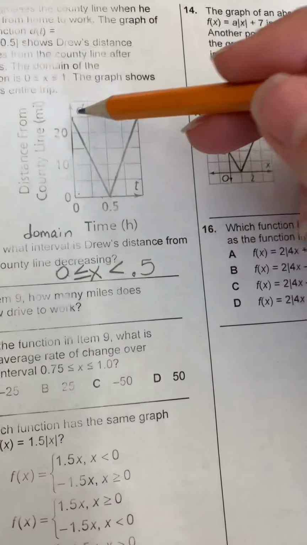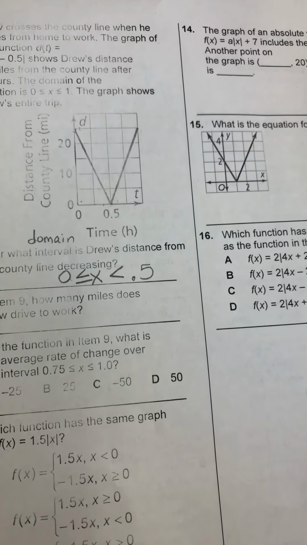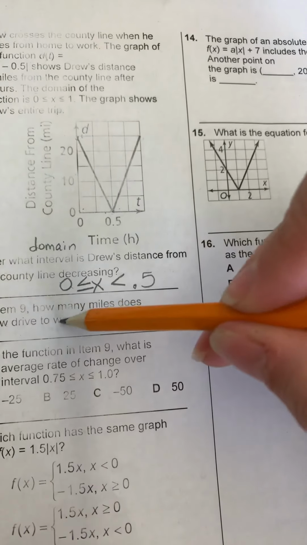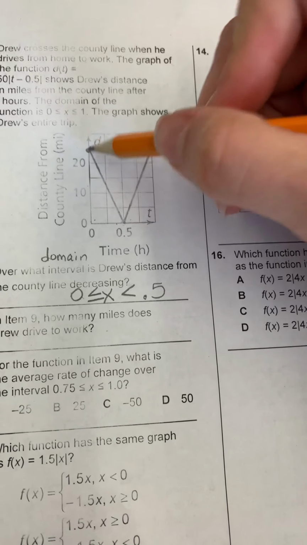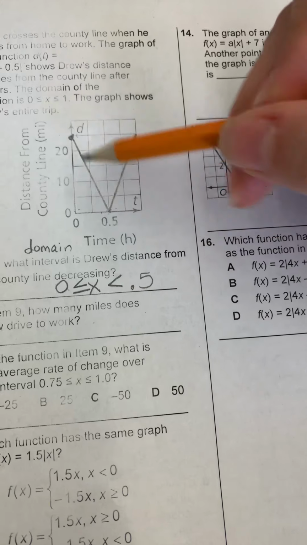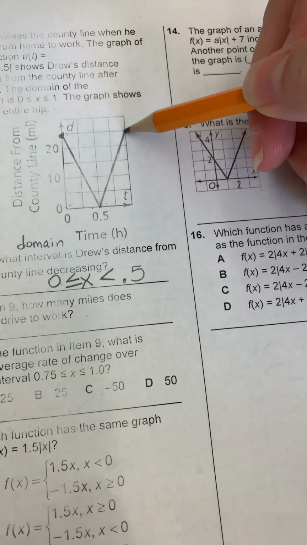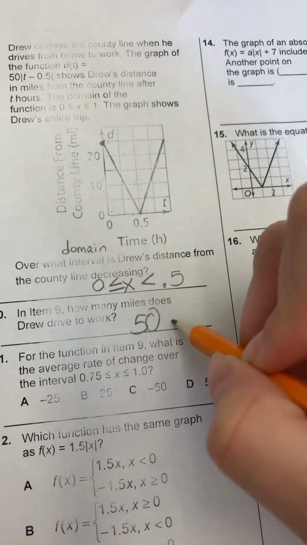It's decreasing from here, and then at 0.5, it stops. In item 9, how many miles does Drew drive to work? So he started at 25 miles away from the county line, 25 miles, and then after he passes the county line and heads to work, it's another 25 miles, so 50 miles total.